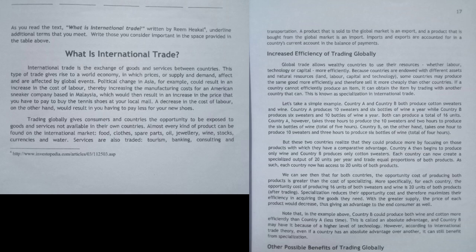A decrease in the cost of labor, on the other hand, would result in you having to pay less for your new shoes.